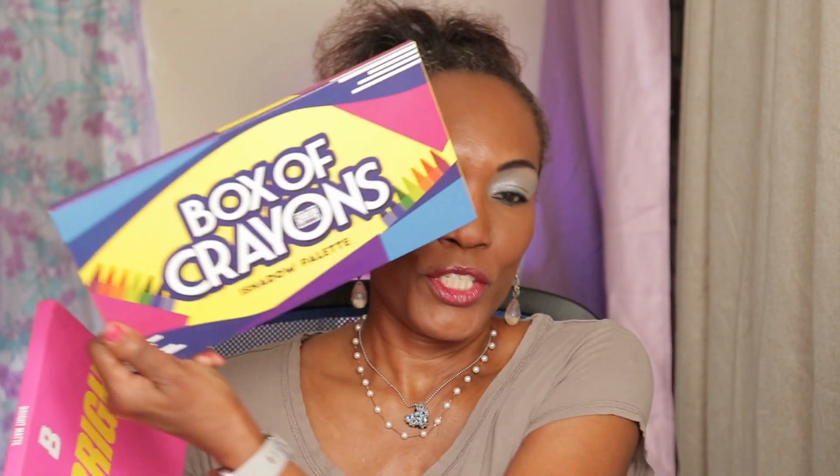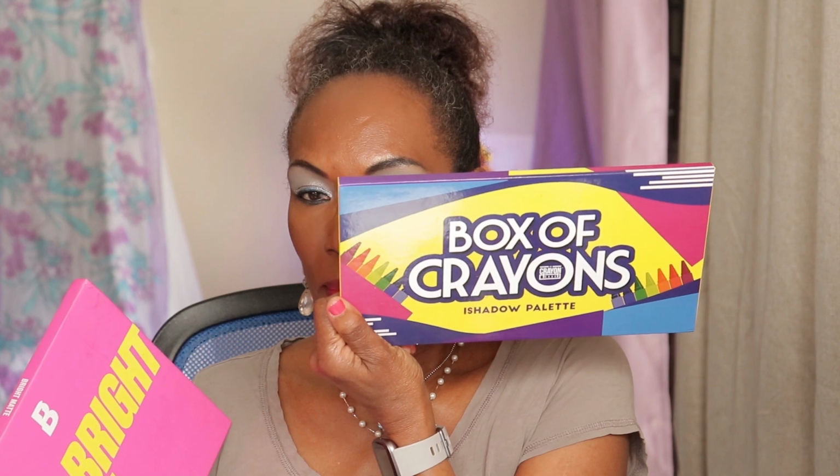Today's look is complete with gray. I used 2 shades of gray, 1 shimmer, 1 matte. The matte came from Beauty Bay Brights. The shimmer came from Box of Crayons. I used this blush right here from this Wonder Beauty face palette.